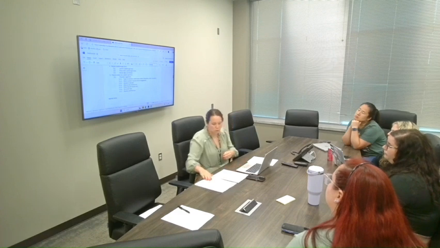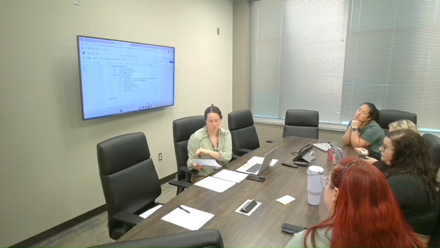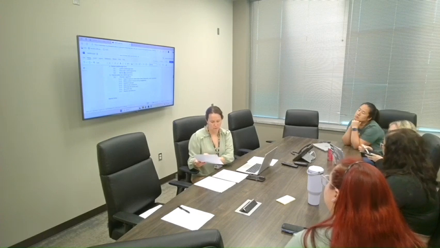For walkthrough forms, I only have it on paper. This is the current walkthrough form that is being used. I'll go over it and then I'll pass it out to you.